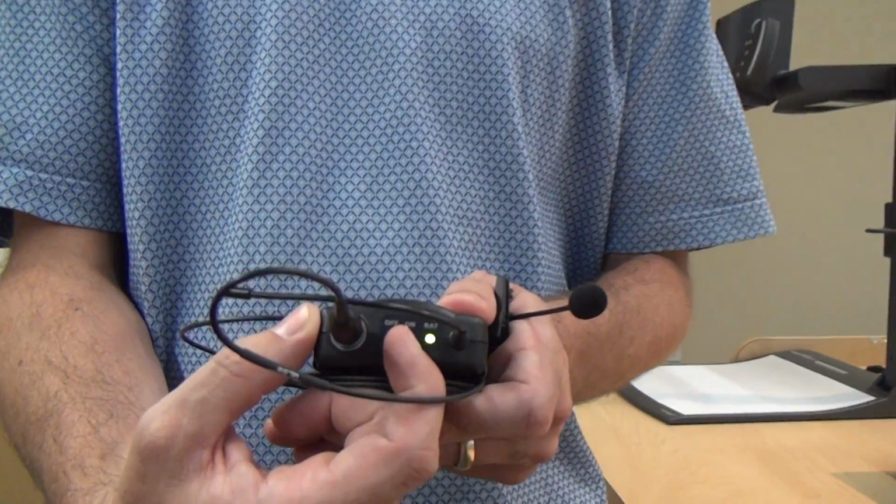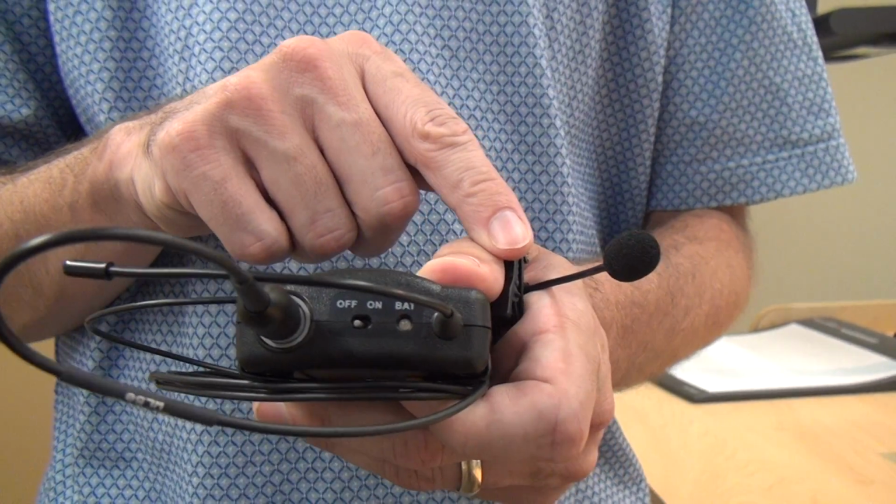And when I'm done using it, I want to make sure and click that off, because even if I'm not using the microphone, the battery will completely drain if it's left on. So make sure and turn it off.